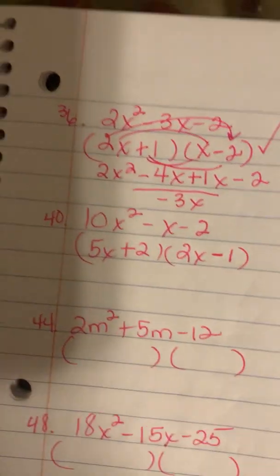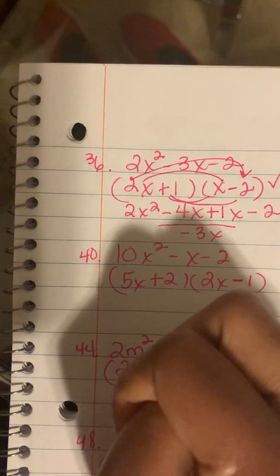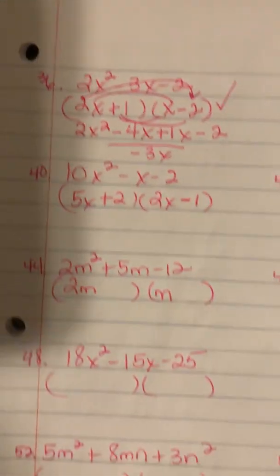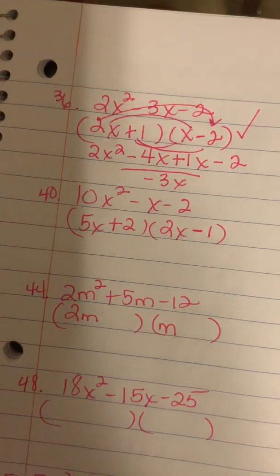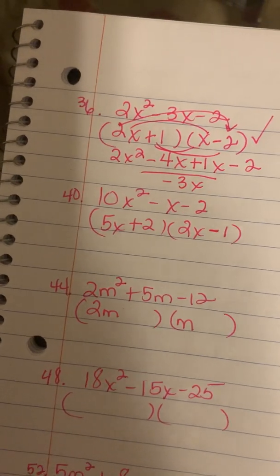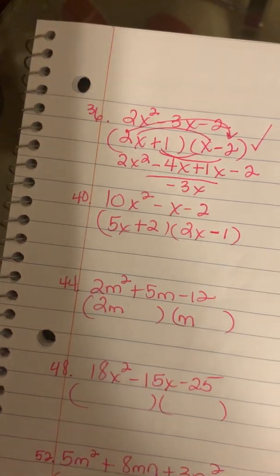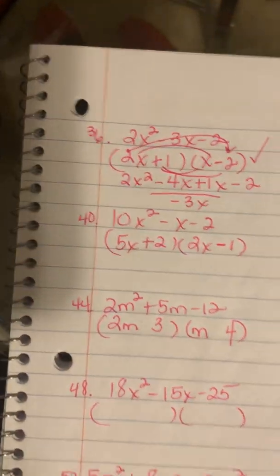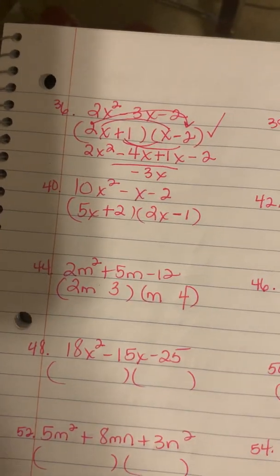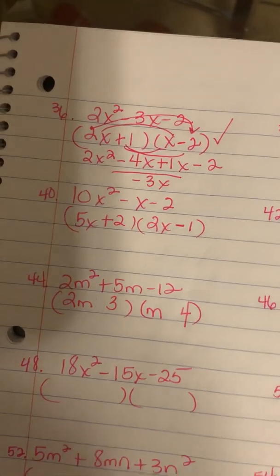Okay, 44. The only 2 numbers I can think of is 2 times 1 when I'm thinking about 44. And I'm thinking about 12. Let's see, 6 times 2, 4 times 3. So let me do 3 times 4 and see if that will work. Then it's about trial and error.